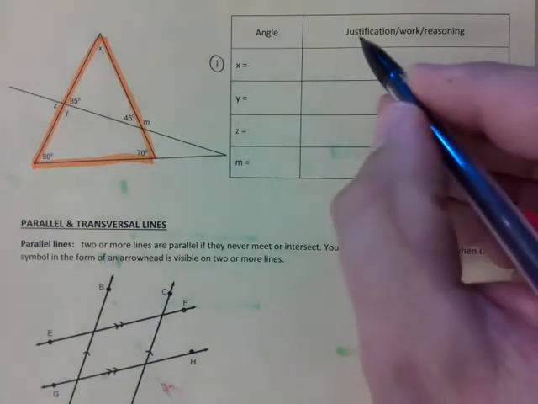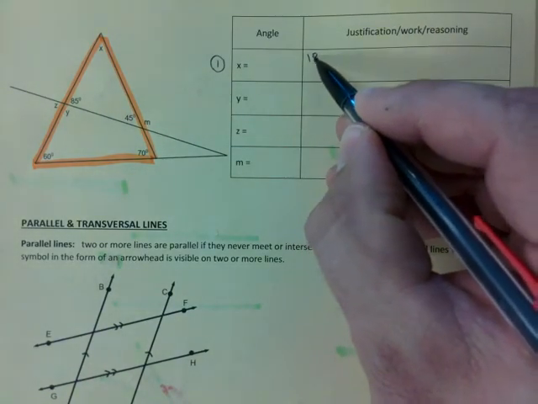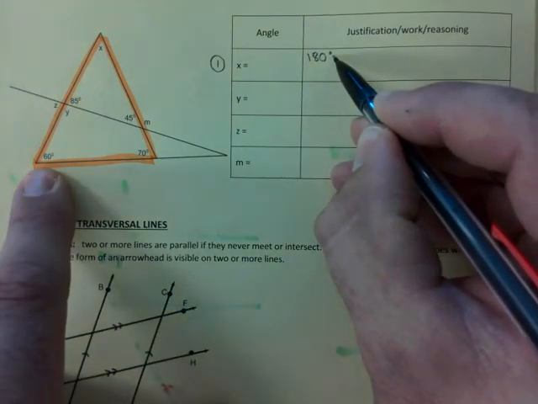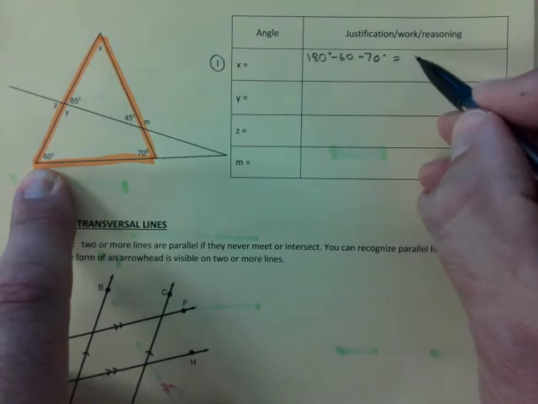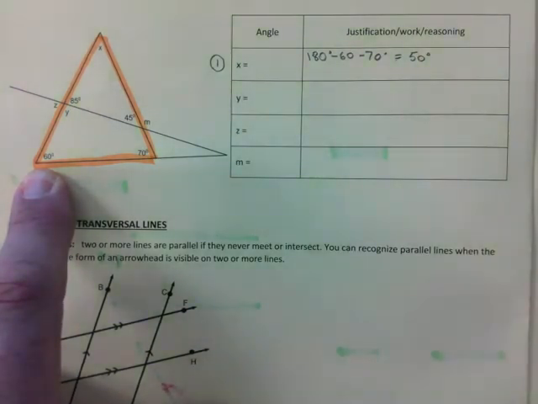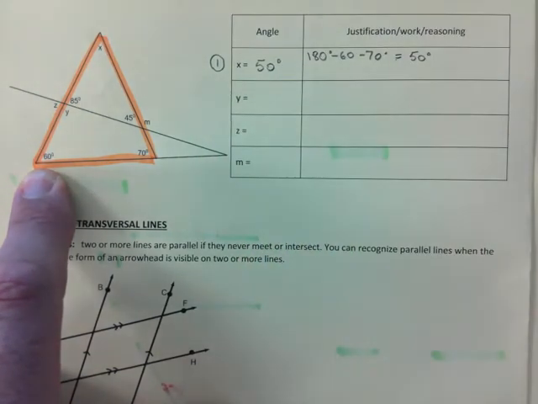So justification, or reasoning, is where you obviously show me the work. So you go 180 minus 60 minus 70, and that is 50 degrees. So that's the work, and I will write that into the angle column there. Make sure you have your degree symbols there.